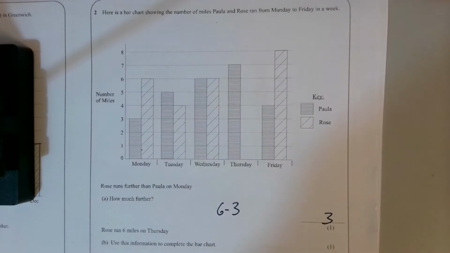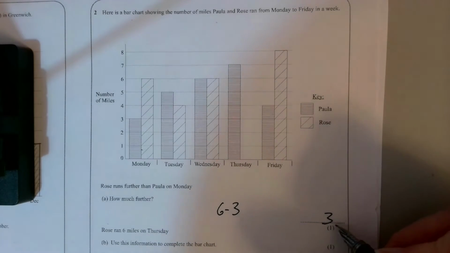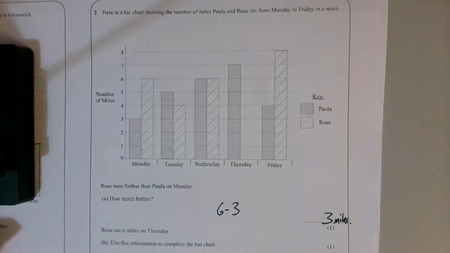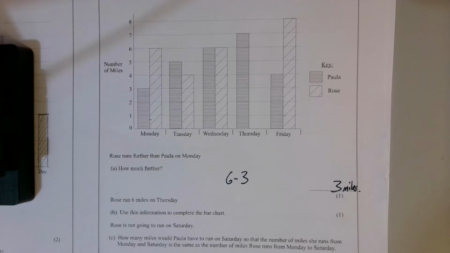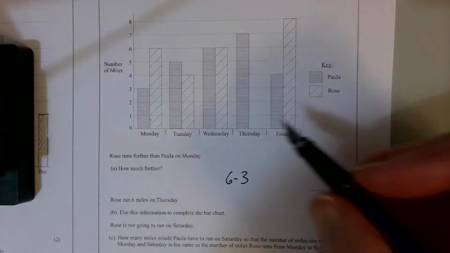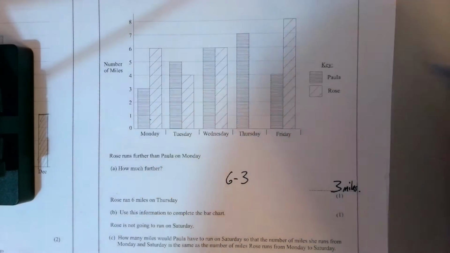And I shouldn't just have 3, I need to have 3 miles, or you wouldn't get the mark. You've got to put your units in. Rose ran 6 miles on Thursday. Use this information to complete the bar chart. That's why Rose didn't look like she was doing as much.